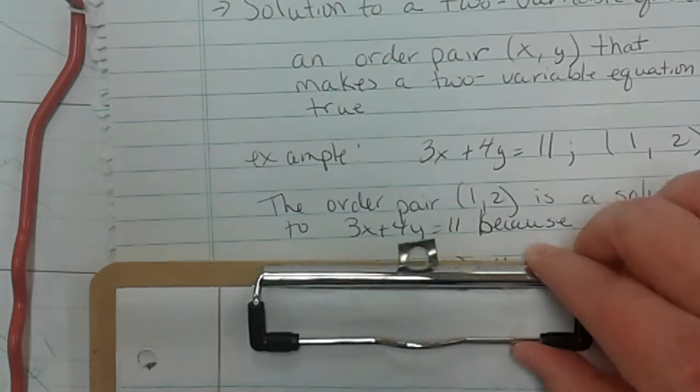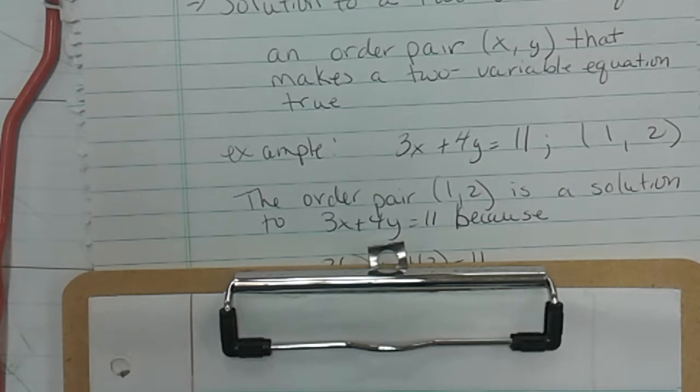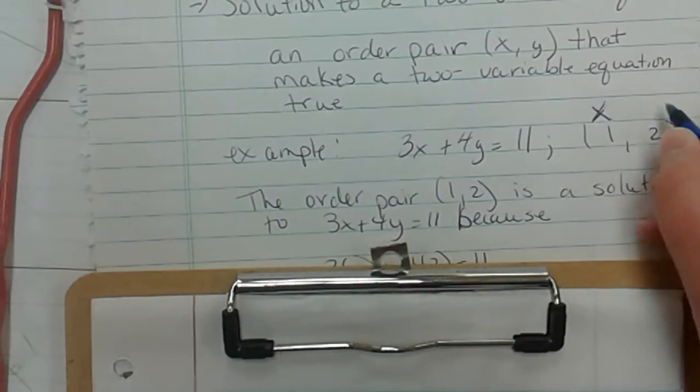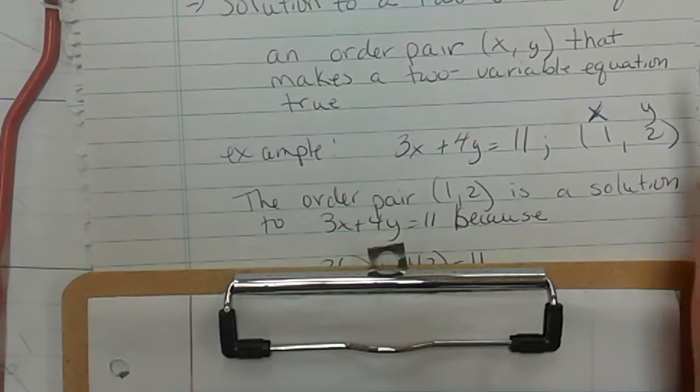Next up is an example of it. So we have 3x plus 4y equals 11. And we're seeing if the ordered pair 1, 2 is a solution to 3x plus 4y equals 11. I know that it is a solution because I can plug it in. Remember that 1 is x and 2 is y, because in an ordered pair, x always comes first.